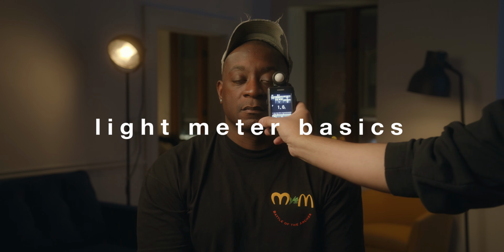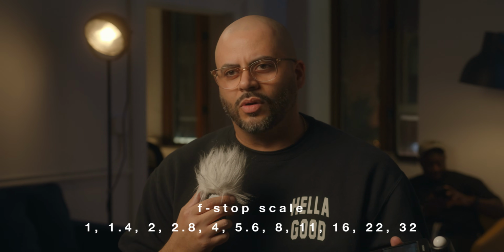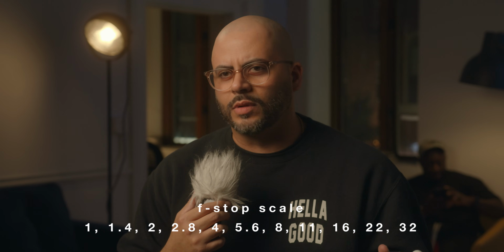Hey, I'm back, week 6, and this week we're talking about a light meter. All right. Before we get into the light meter and how to use it, you're gonna want to memorize your f-stops. So, quick, easy tip if you haven't memorized them yet.